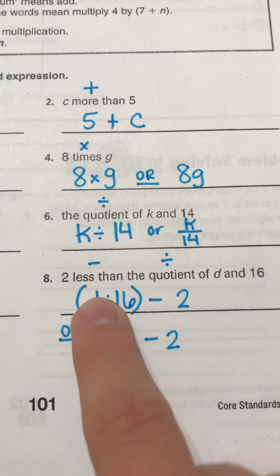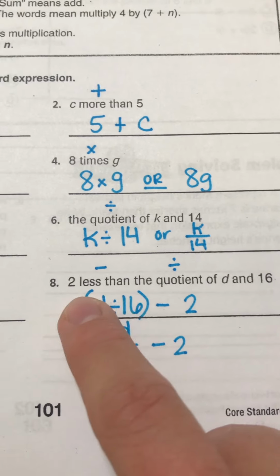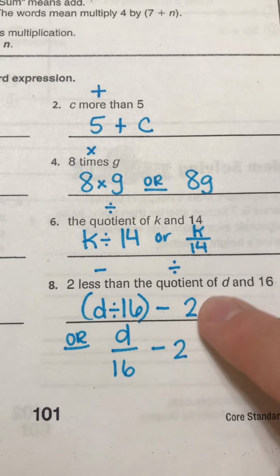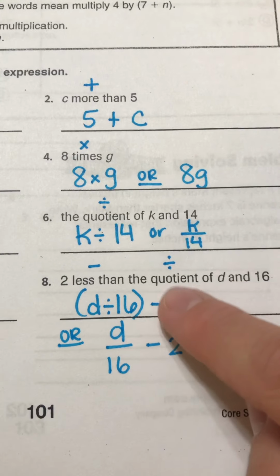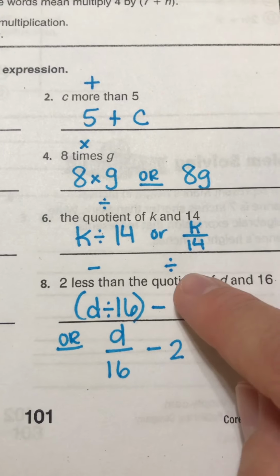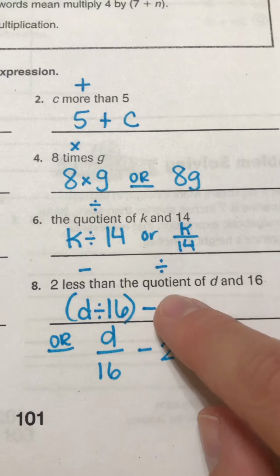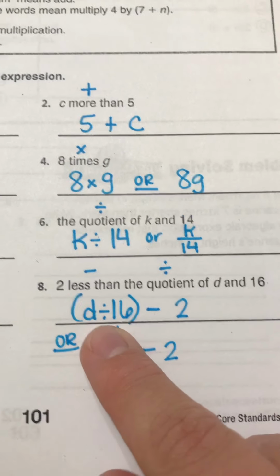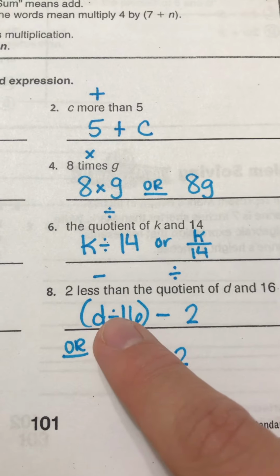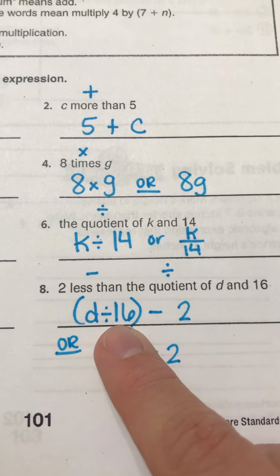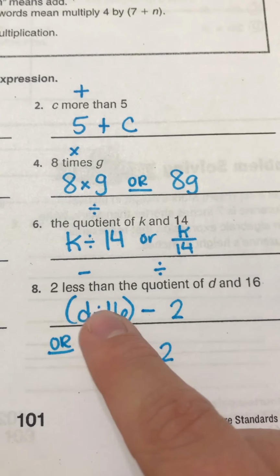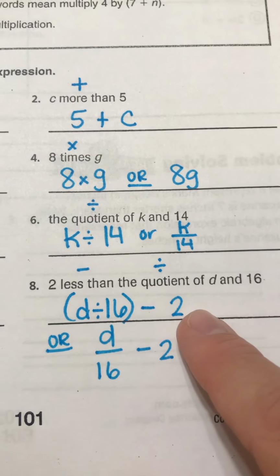And then number 8, we have 2 less than. Remember when I said if it's a number, and it says less than, we need to keep that number at the end. And in front of it, we're subtracting. So 2 less than the quotient means we are dividing d and 16. So here's one way we can write it. We want to keep d and 16 being divided in parentheses because they need to stay together. So d divided by 16, minus 2.